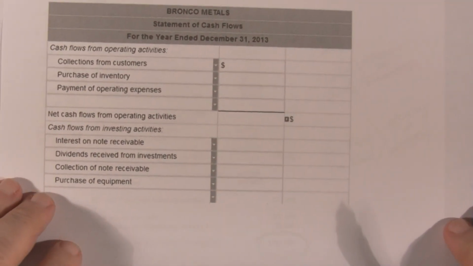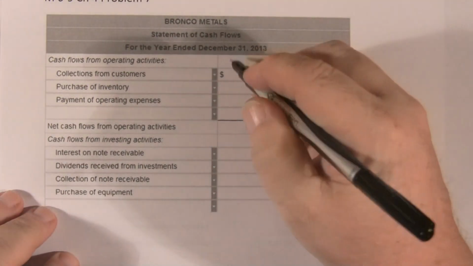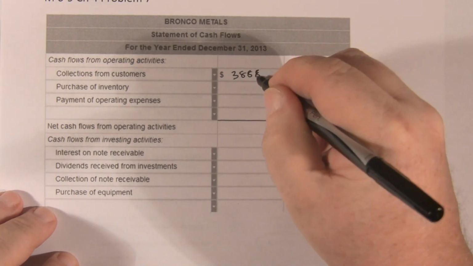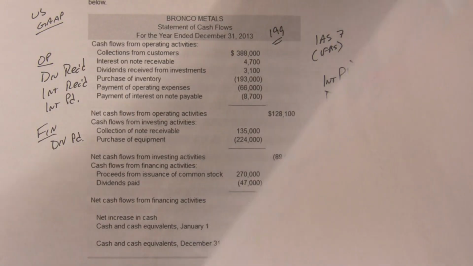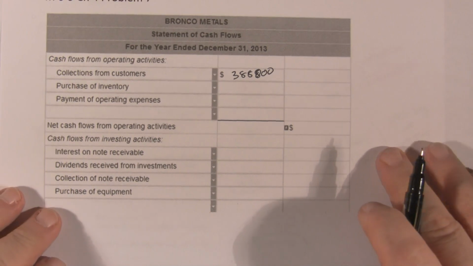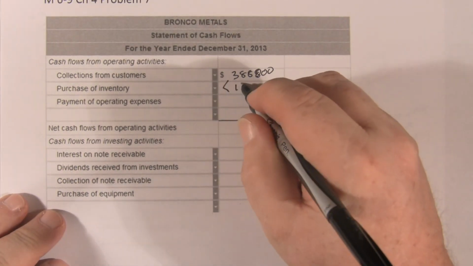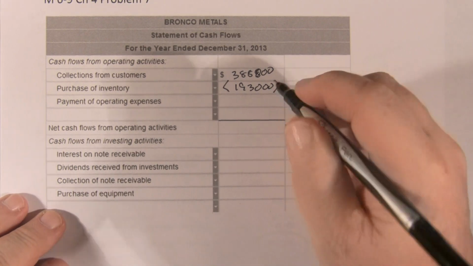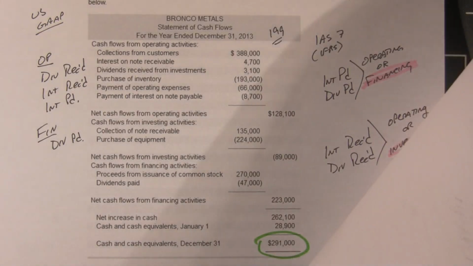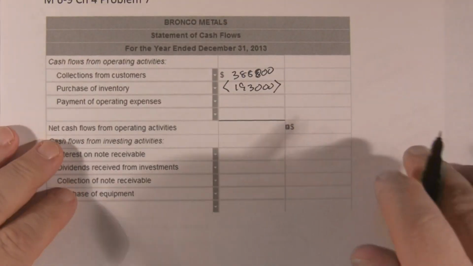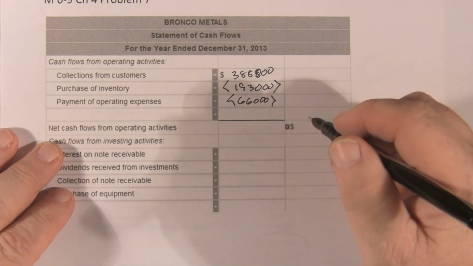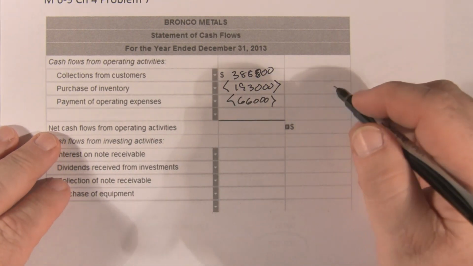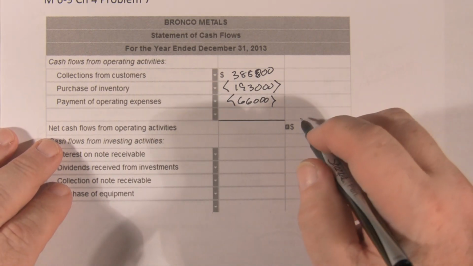Well, cash collections from customers, that's not going to change. So, cash collected from customers, $388,000. And our purchase of inventory, okay, is $193,000. That's still the same. And our payment of operating expenses, see that down there, $66,000. That's not going to change. Okay. So our net cash from operating activities under IAS 7 is $129,000.